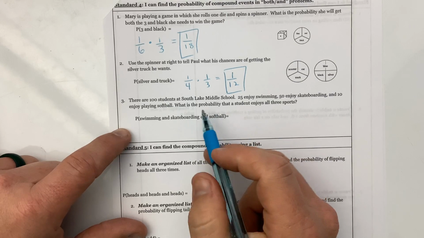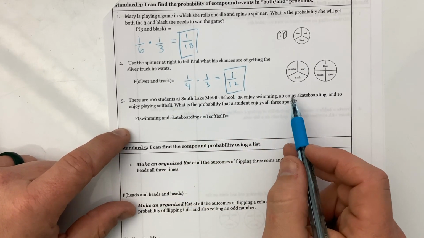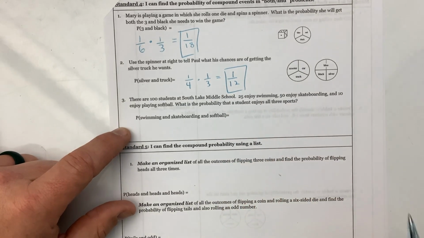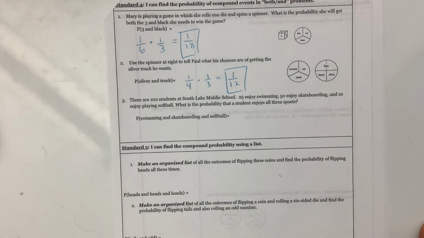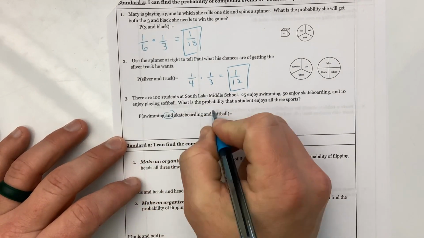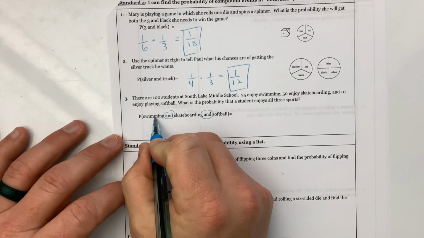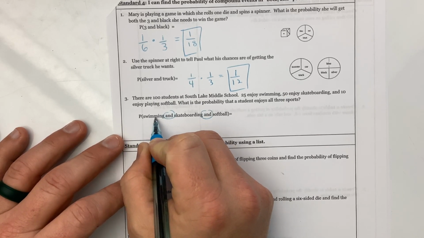This one is a little confusing. There are 100 students at South Lake Middle School. 25 enjoy swimming, 50 enjoy skateboarding, and 10 enjoy playing softball. What is the probability that a student enjoys all 3 sports? What does the word "and" mean? First period, multiply. So what's the probability that somebody enjoys swimming?